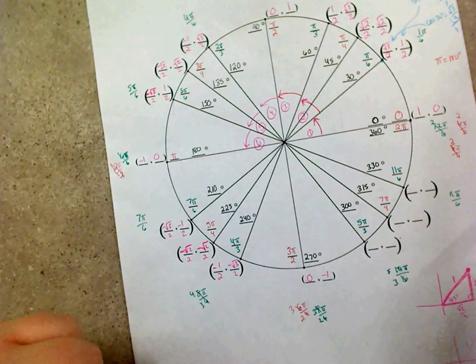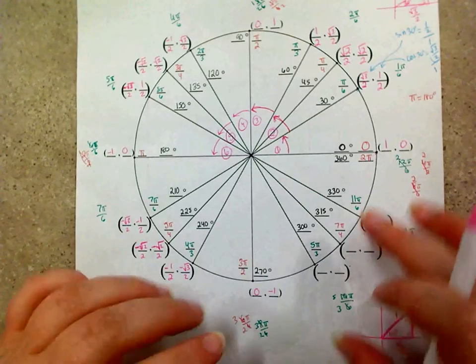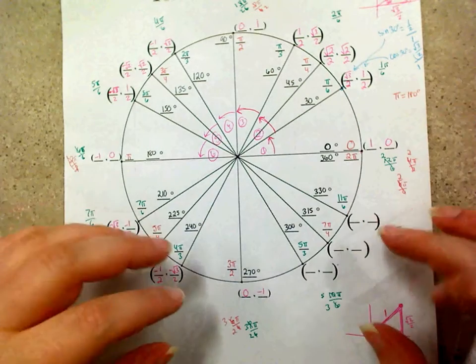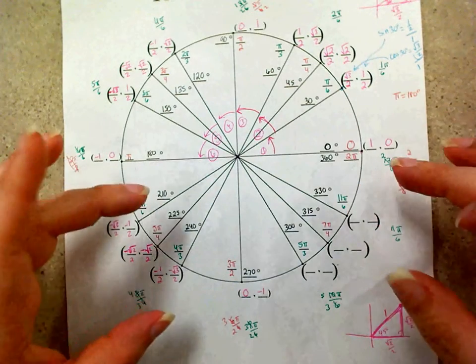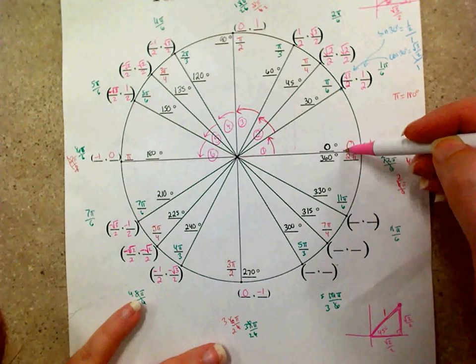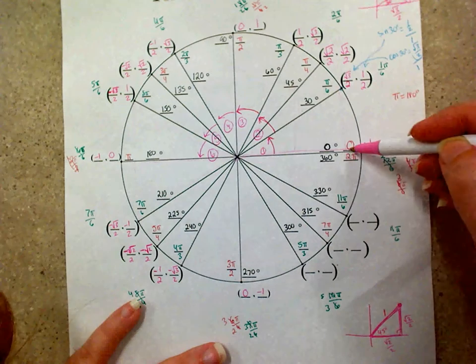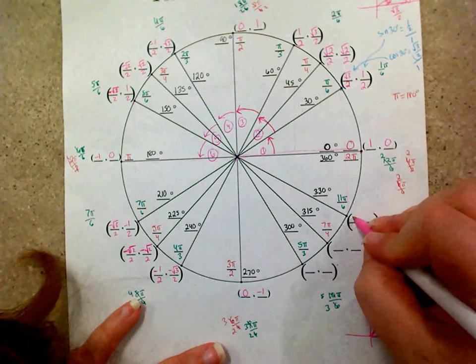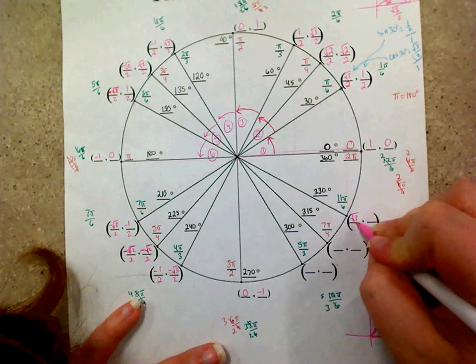Okay? And again, it's just a reflection of it. All of these triangles are the same triangles, that's just where they're placed, right? So this is over square root of 3 over 2 and up 1/2. Well, this is over square root of 3 over 2 and down 1/2. So still a positive square root of 3 over 2, but down 1/2.